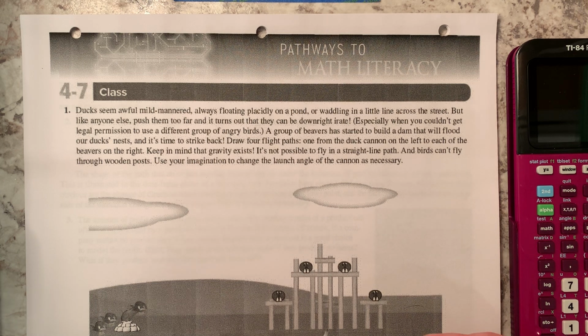Take notes just like you would in class. Have all your materials with you. We will be using the graphing calculator again today, and pause it when you need to. If you have any questions when we're done, feel free to ask questions in Google Classroom or through email.